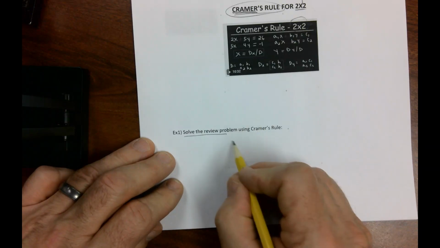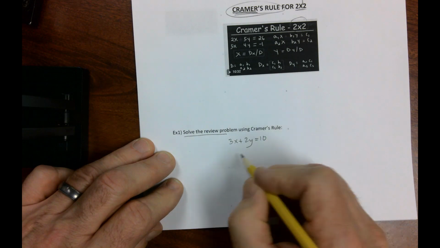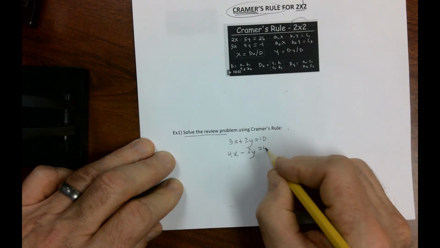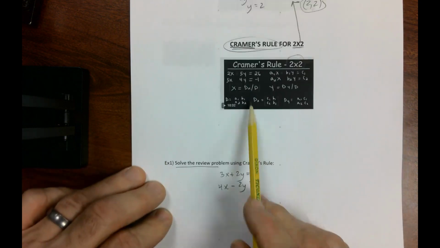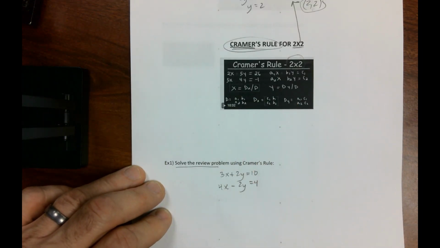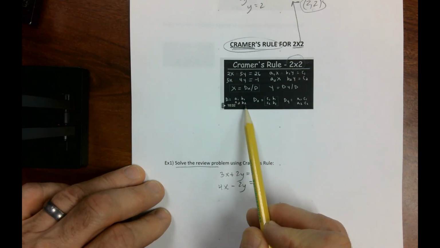So it's 3x plus 2y equals 10, 4x minus 2y equals 4. So the first thing we're going to look at here is this little formula. I hope you can see it. But it says D is A1, B1, A2, B2. What the heck is that?